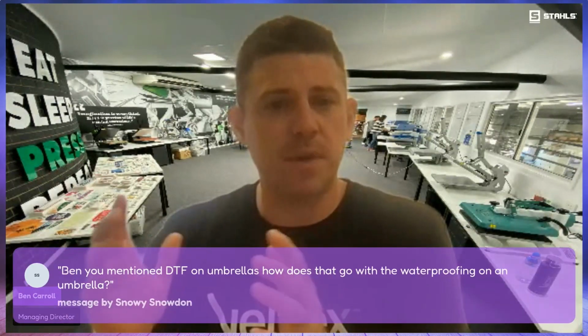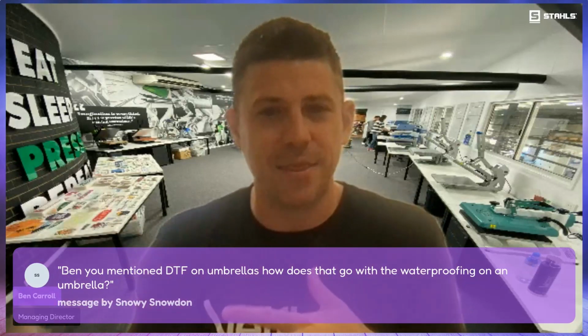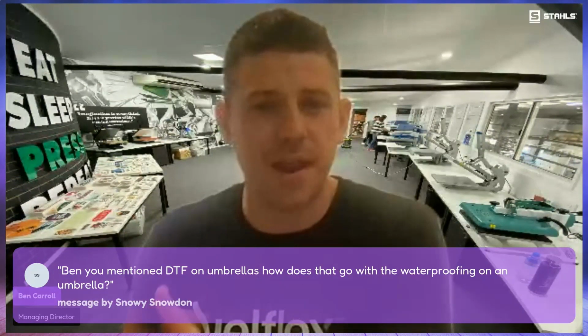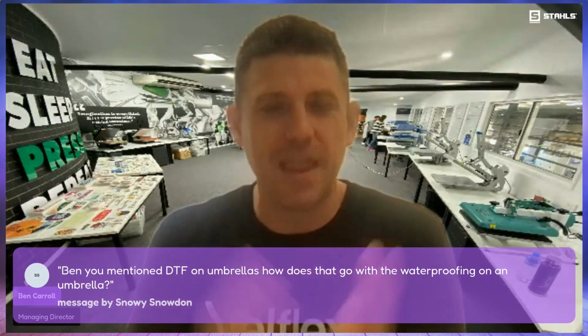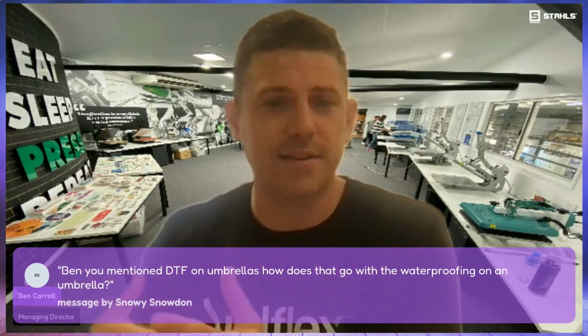What's the size of the design? What's the placement that they actually want? What type of garment is it? Is it cotton, natural fabrics, or is it synthetics? Those are the things that are going to dictate what is the best printing method. And if you choose the best printing method, it's going to be the most profitable for you because it should be the easiest way to print.